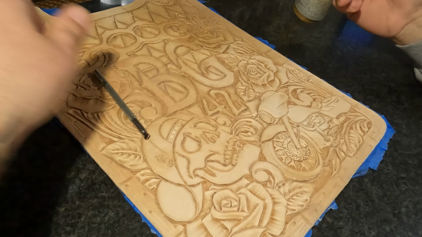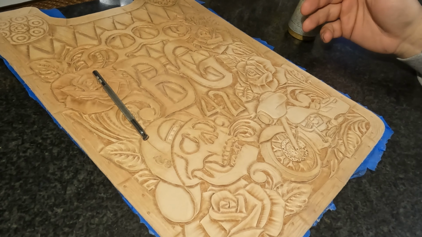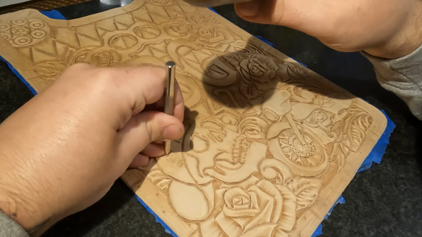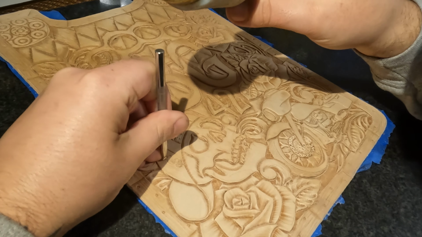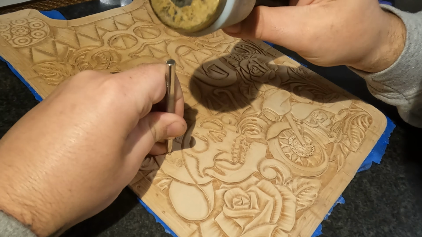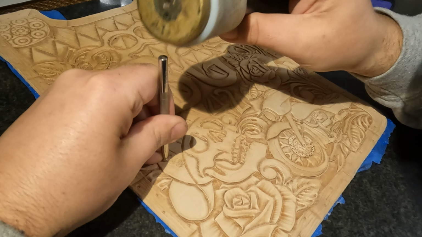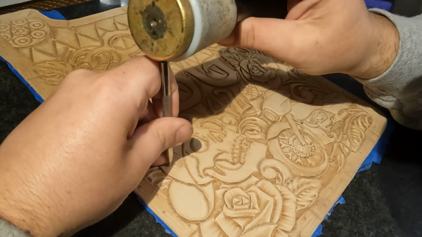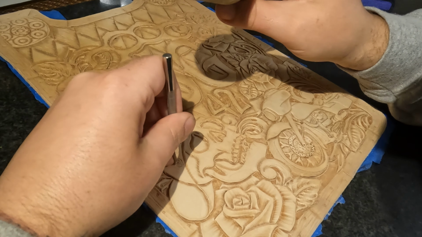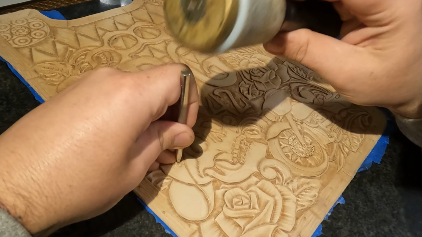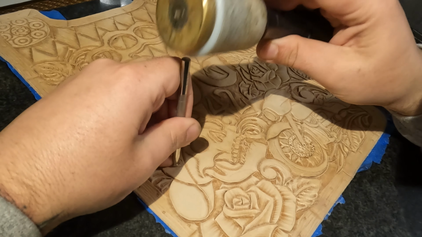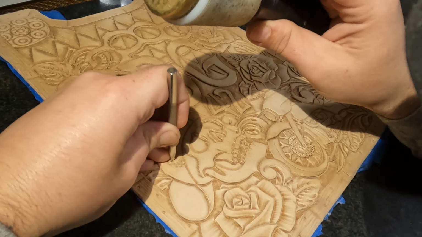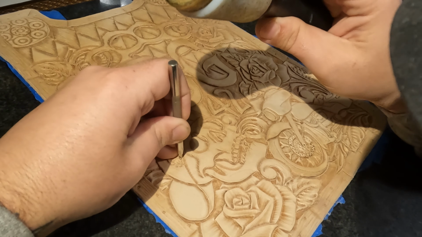Alright, so now we're gonna add some details in this skull. I normally don't, that is probably the first skull I've ever done with a hat on it, so this is a new experience for both of us. My dude wanted a little dollar sign on the hat, which is proving to be kind of tricky.